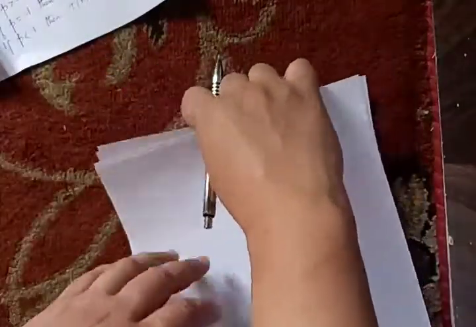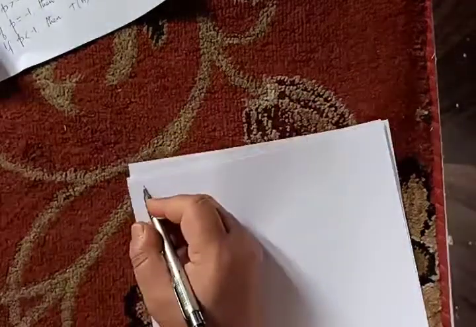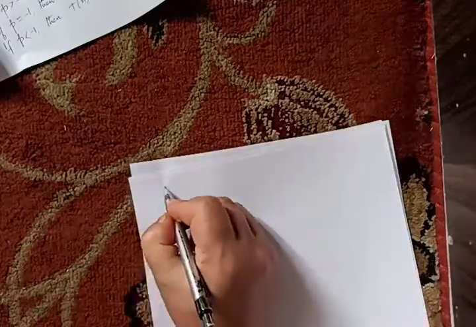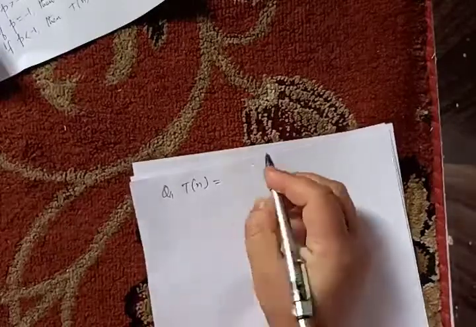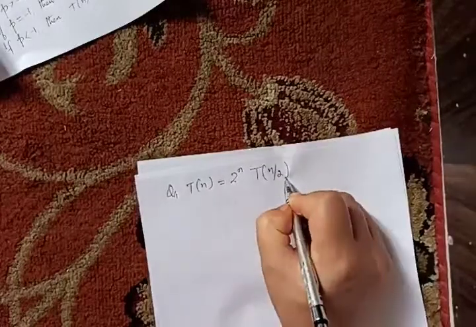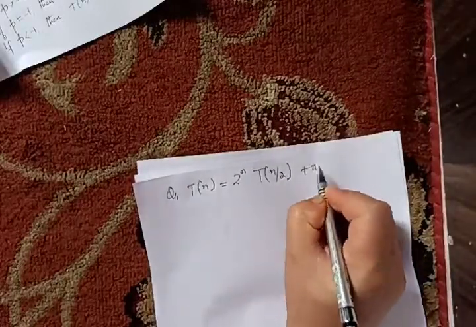let us take one more example and we will see how we can solve this. Say, for example, if we have a question like T(n) = 2^n T(n/2) + n^n.